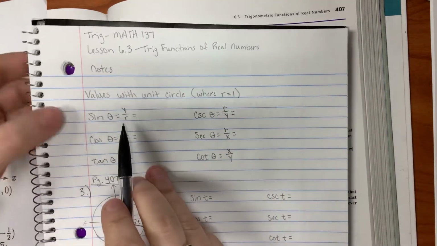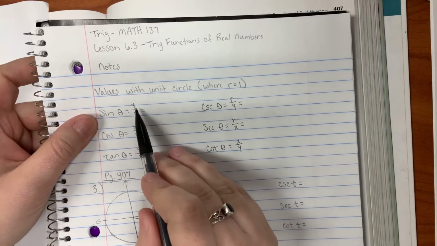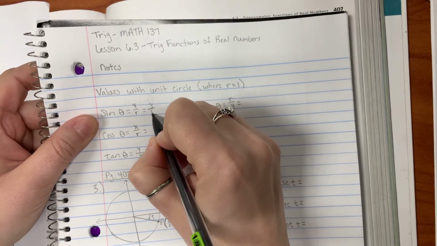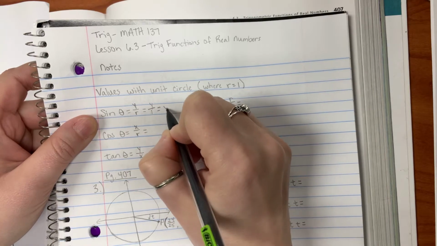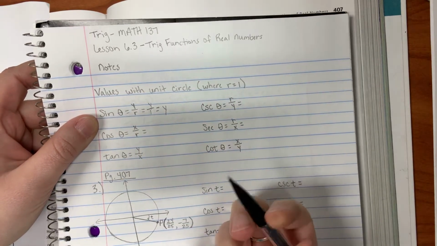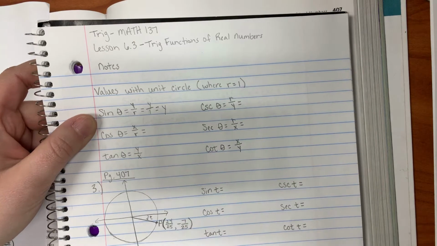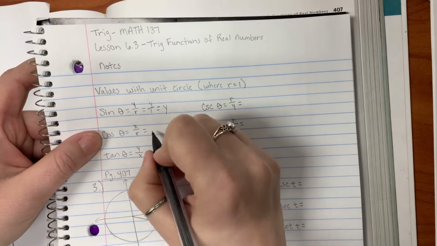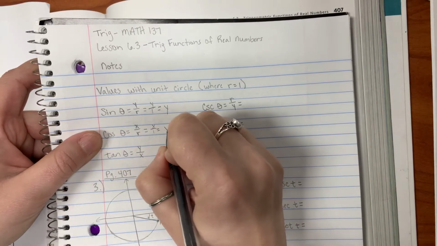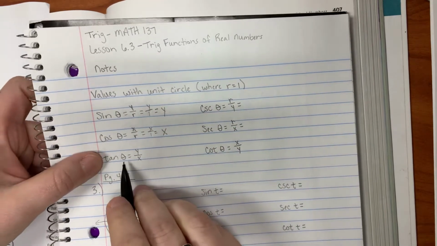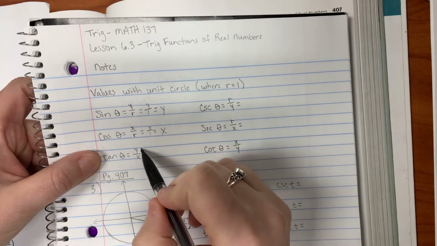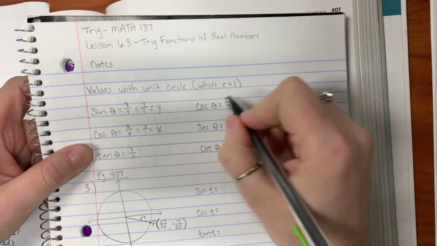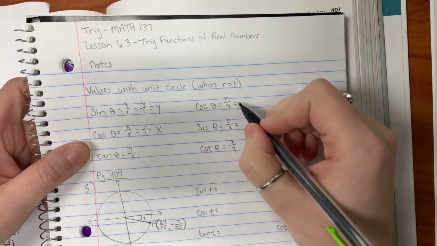This idea that sine is y over r really just means it's y over 1 in a unit circle situation, which really means your y value, and all of those coordinates that we talked about, that's your sine value. Your cosine value is going to be x over 1, which is just x, and then your tangent is going to be y over x, so that can stay. It doesn't simplify.